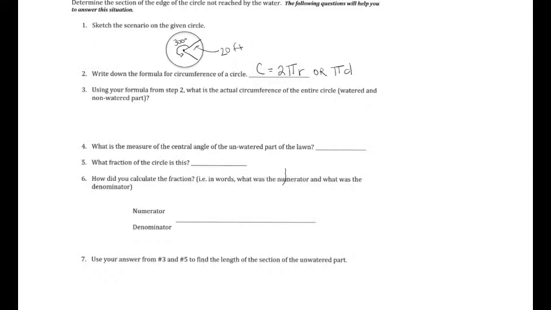So we are going to say that our circumference is going to be equal to 2 times pi times the radius, which in this case is 20. And if I calculate that in my calculator quickly, I get 125.66 approximately feet. So that's the entire circumference of the circle, both the watered and the unwatered section together.